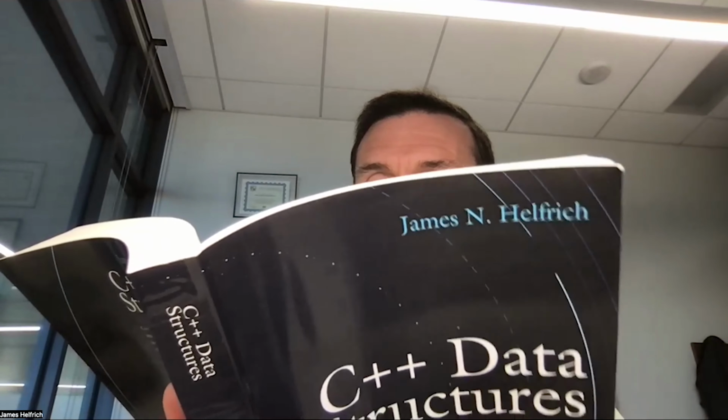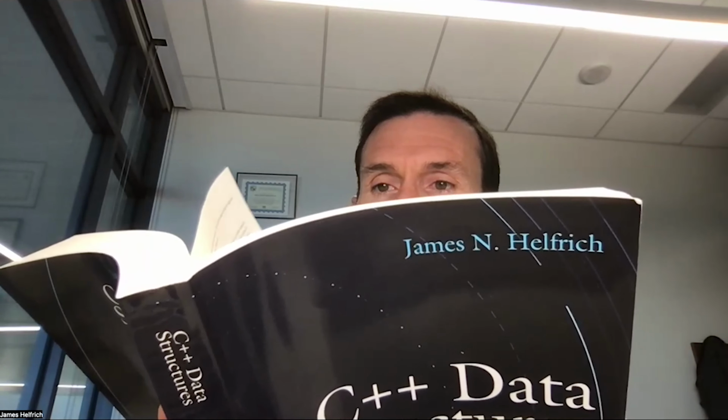You can learn more about reserve and pushback in the implementation section of the vector chapter of the C++ data structures textbook.